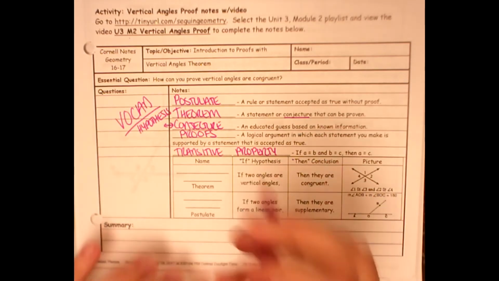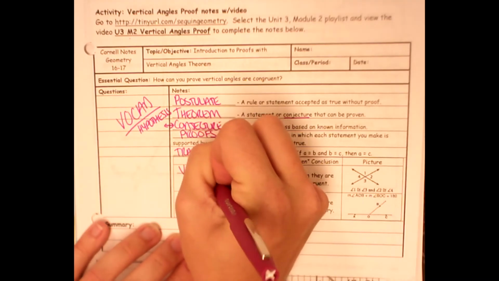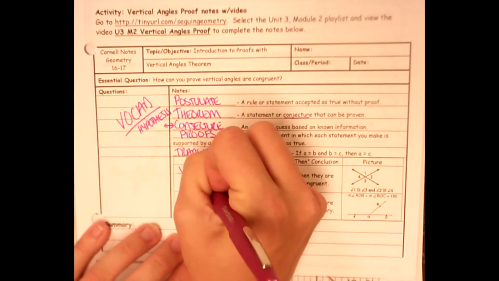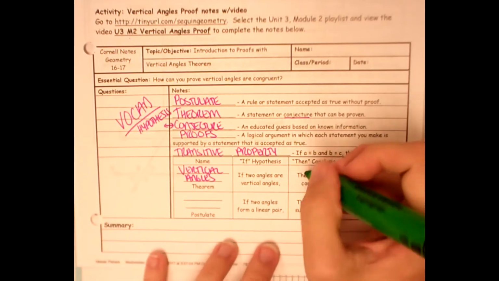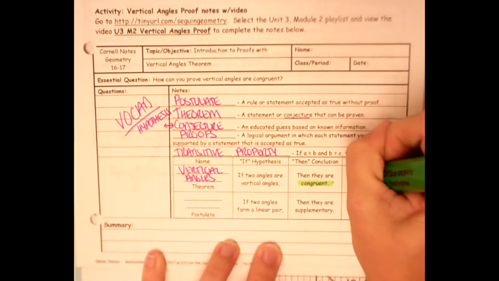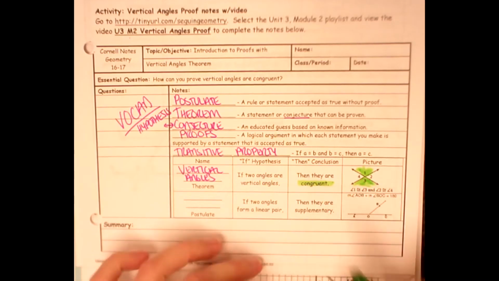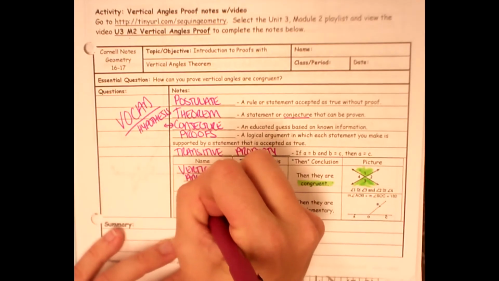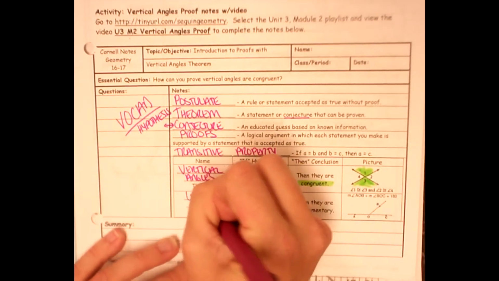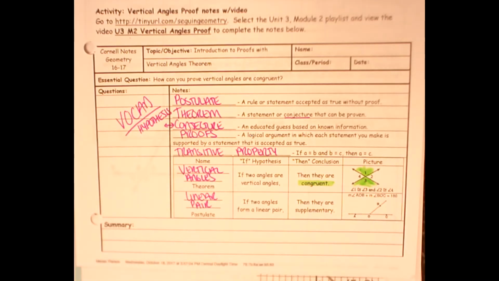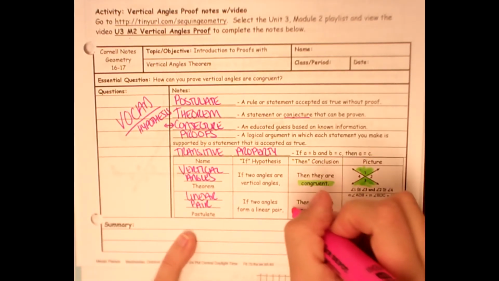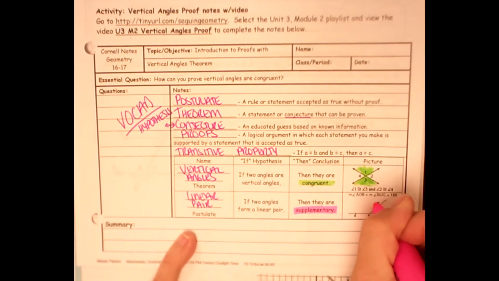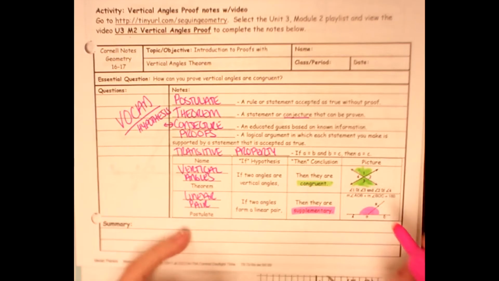The first one is our vertical angles theorem. If two angles are vertical angles, then they are congruent. We already have talked about vertical angles being congruent. Well, this is the theorem that says they are congruent. Another one is the linear pair postulate. If two angles form a linear pair, then they are supplementary. So remember, these two angles together would be supplementary.